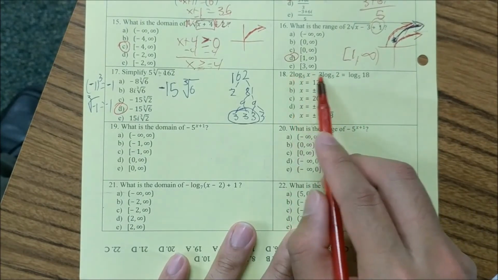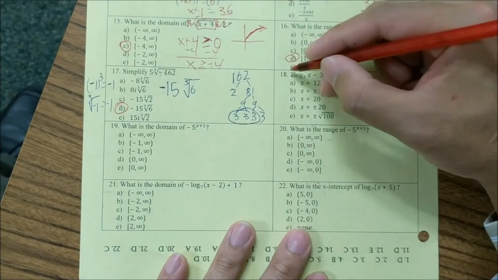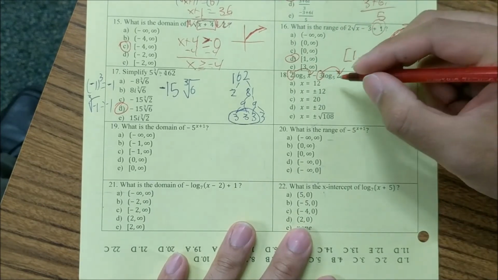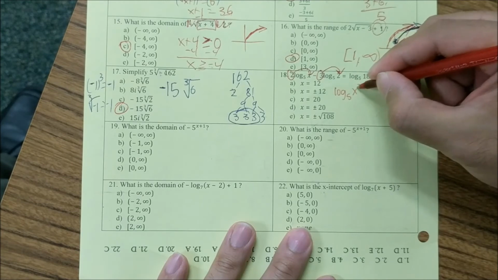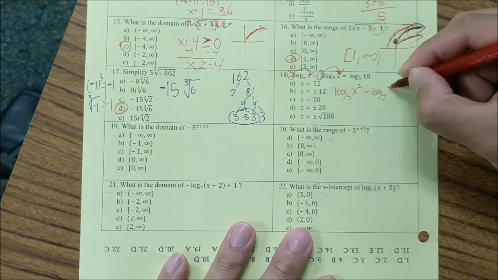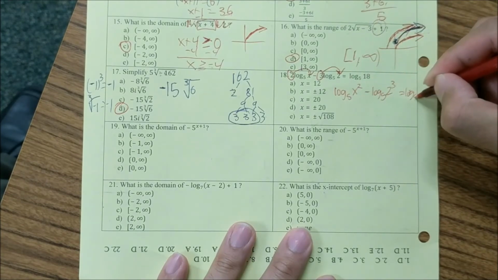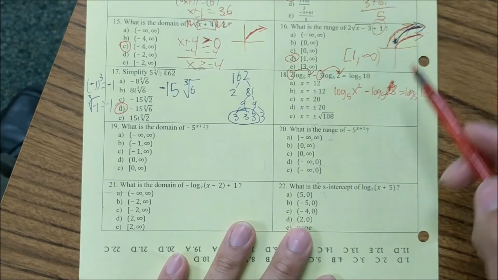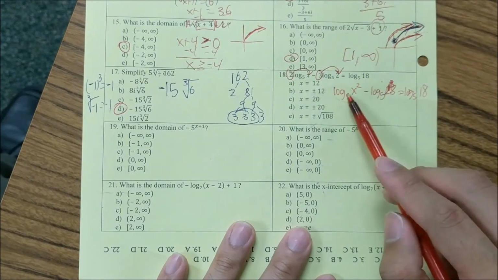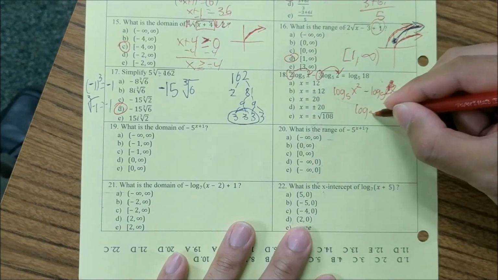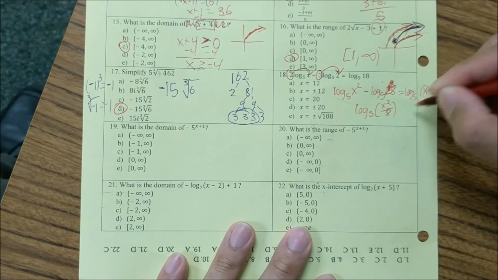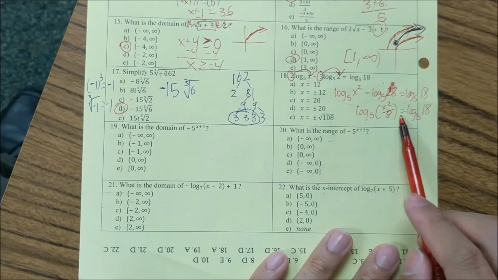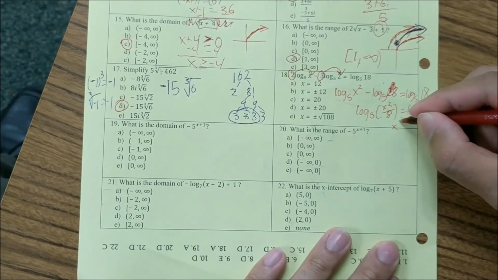All right, so before I combine logarithms, I need their coefficients to match. So I'm going to move those coefficients up into the argument. So log 5 of x squared minus log 5 of 2 cubed equals log 5 of 18. And 2 cubed is just 8. Okay, so now to combine two logarithms getting subtracted, I divide their arguments. And then because they're both log base 5, I can just set the arguments equal to each other.